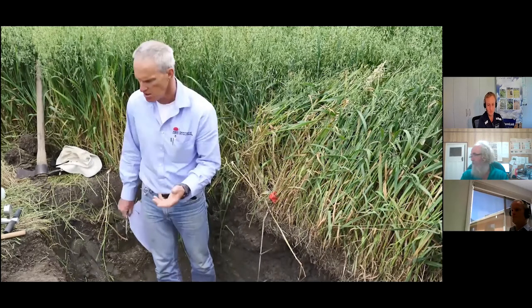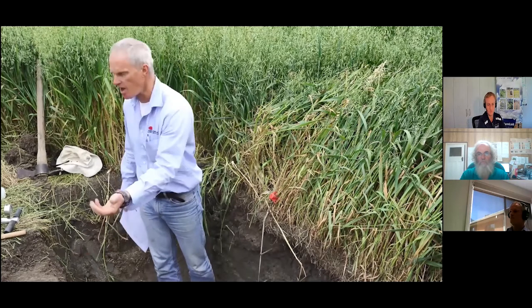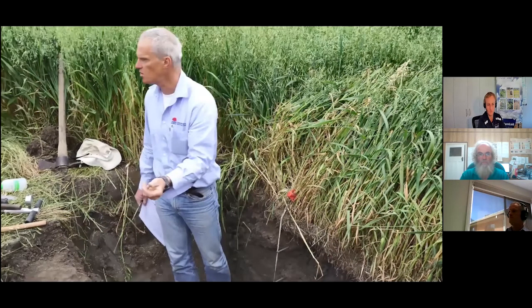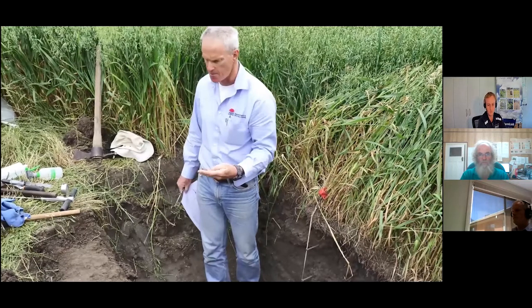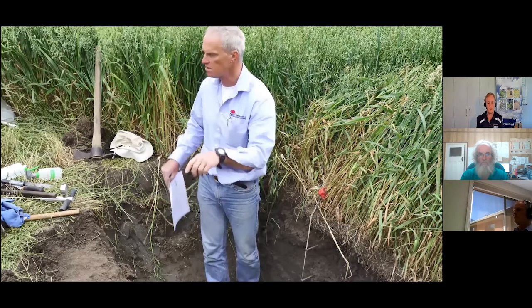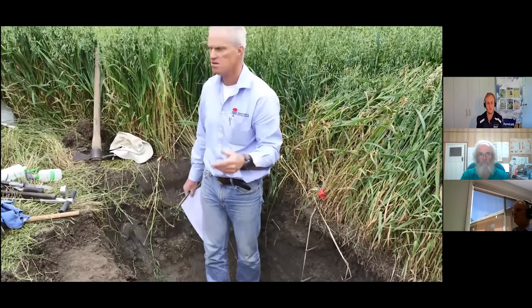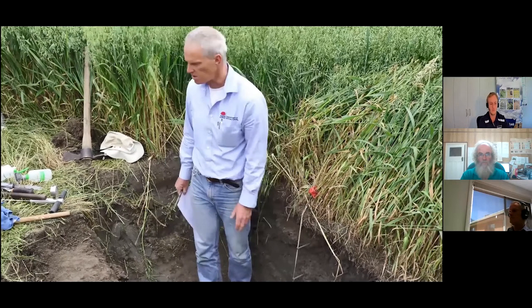Texture is your clay percent. You assess your clay percent by taking half a handful of soil, slowly wetting it up and working it. If you can roll it into a 6mm ribbon without it cracking and get that to form a circle, that'll tell you it's a nice heavy clay. This one will be something like that.